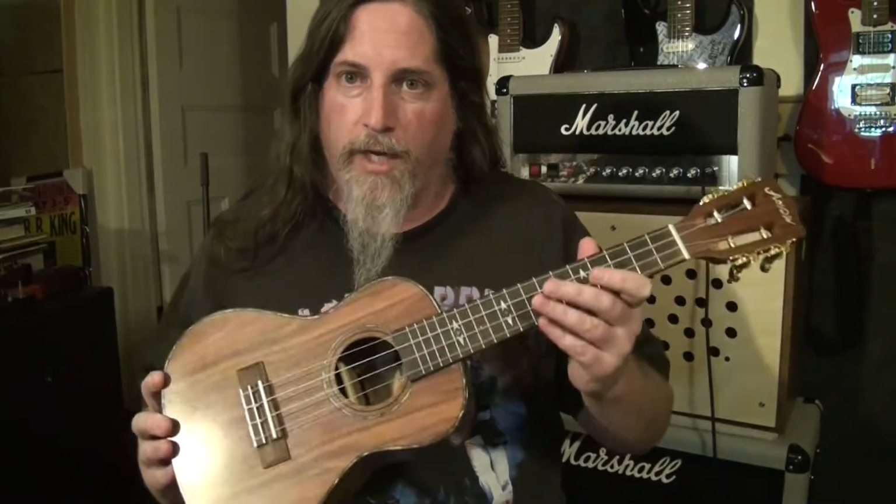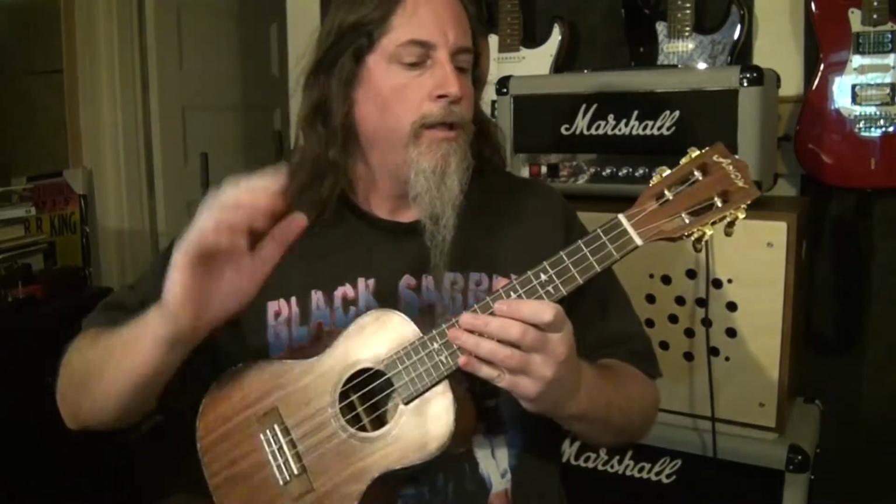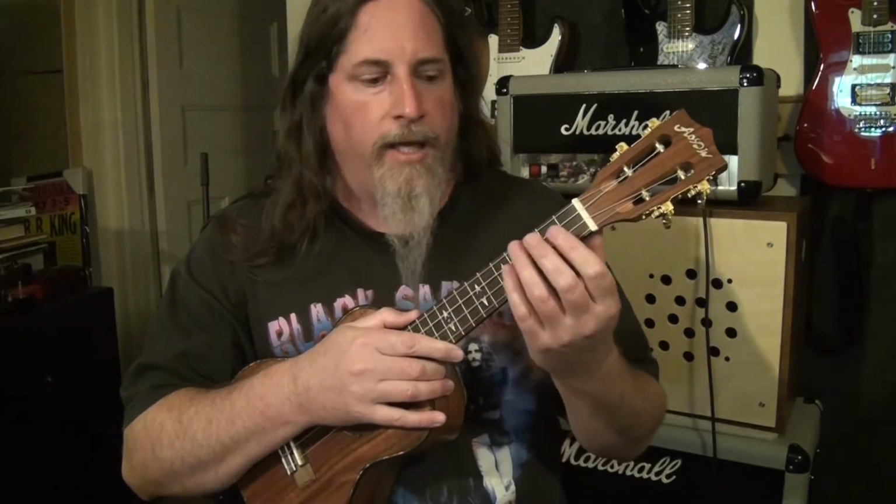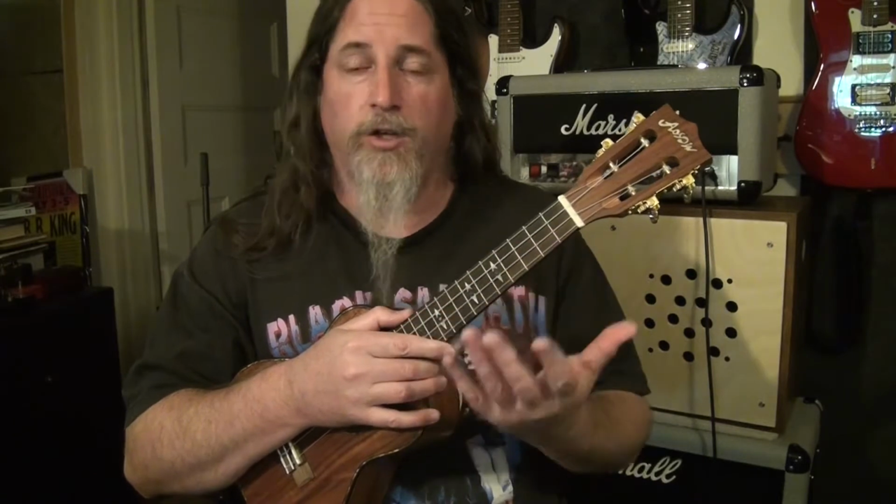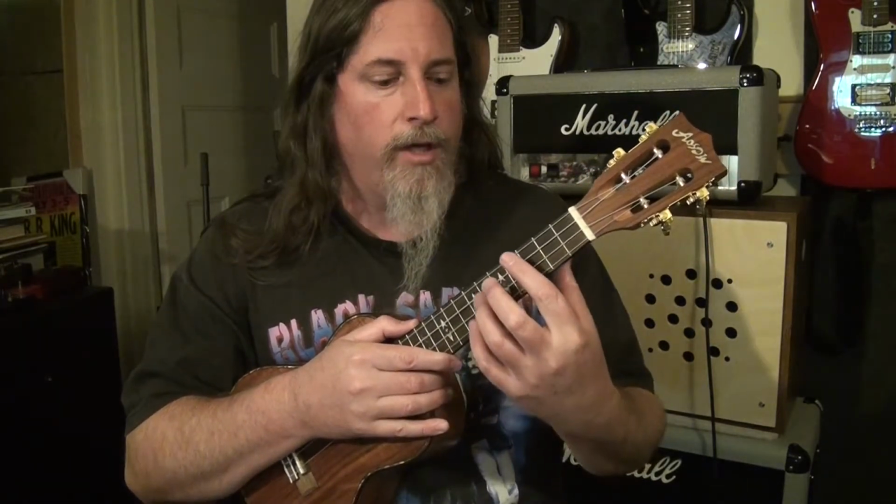Okay, so let's talk about how to move chords around on the ukulele. I call them movable chords, and basically you can move any chord anywhere on the ukulele and get new chords. But the only limit you have is how many frets you have.